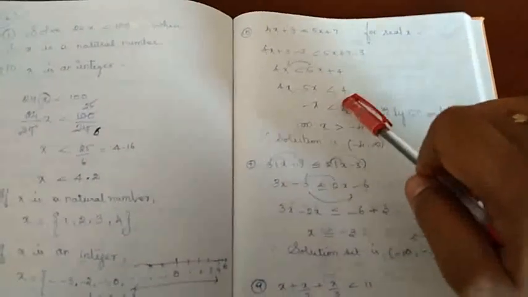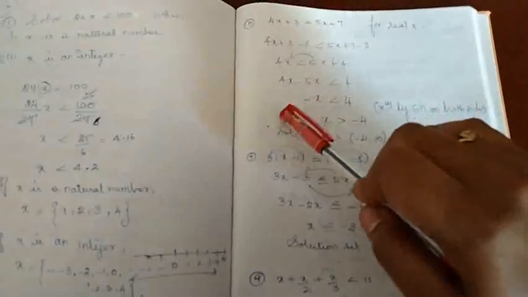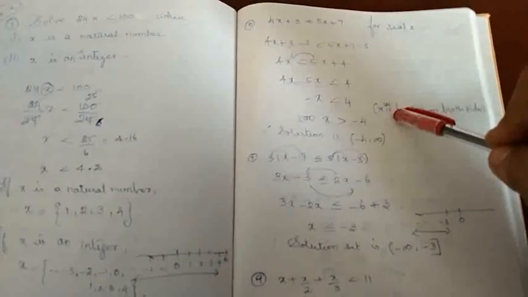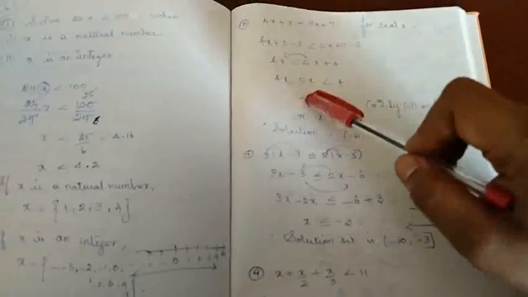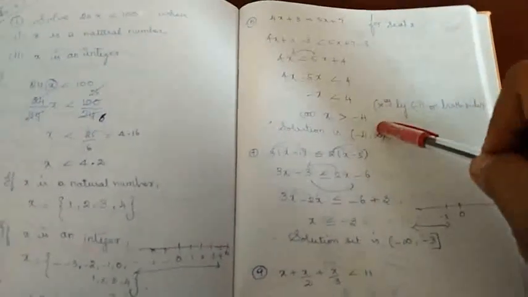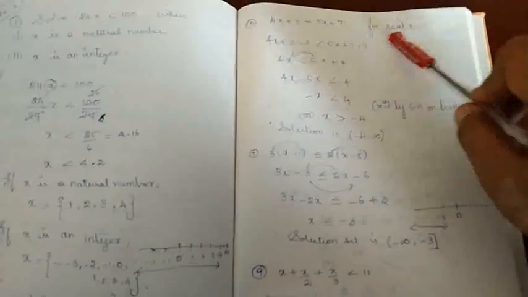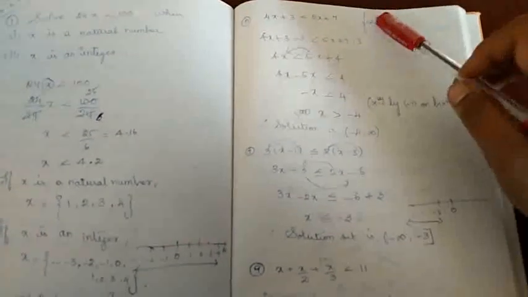Now minus x is less than 4. Now we need x, so we are going to multiply by minus 1 on both sides. When we multiply by a negative number, the inequality will get reversed. So x is greater than minus 4. Right? And it is for real x, so you can give your solution set, which is minus 4 comma infinity. Again I am repeating, only for real numbers you have to give it in interval.